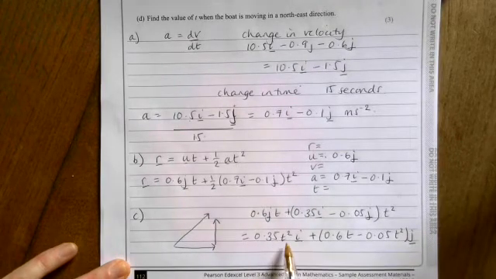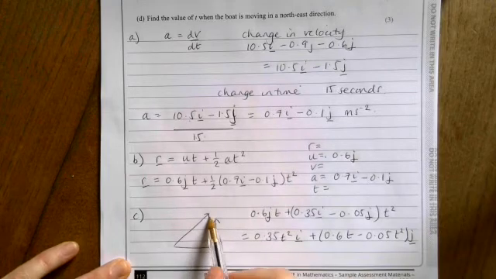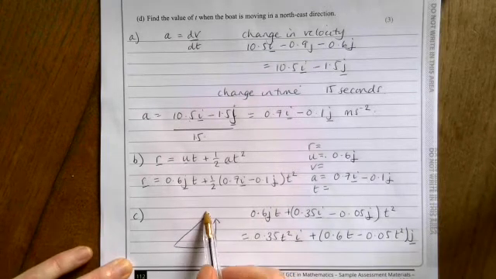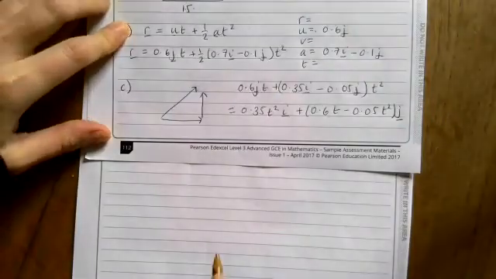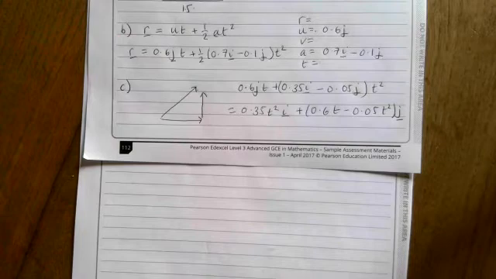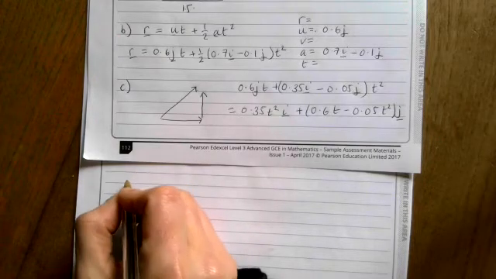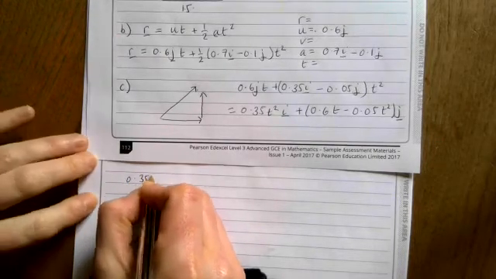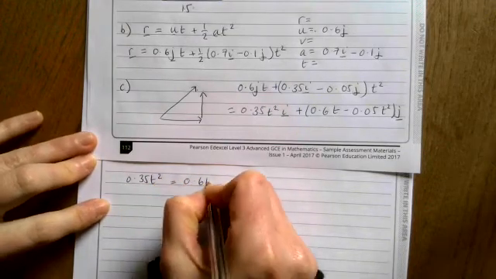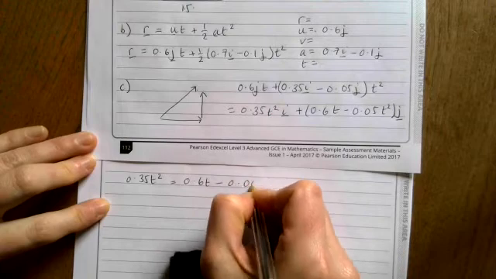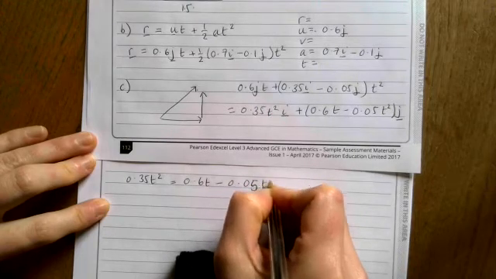Now the coefficient of i is equal to the coefficient of j if its position is directly northeast. So that means that 0.35 t squared is equal to 0.6t take away 0.05 t squared.